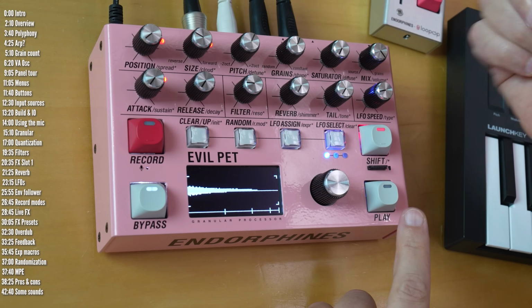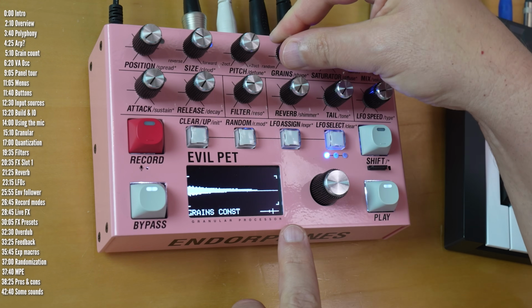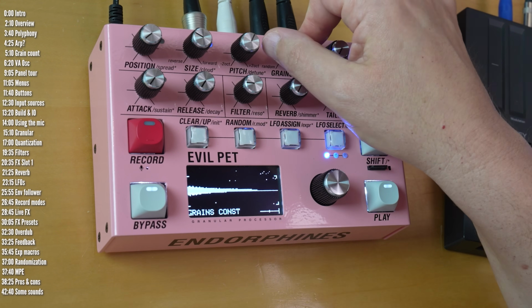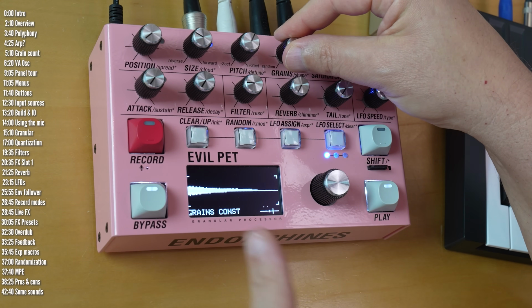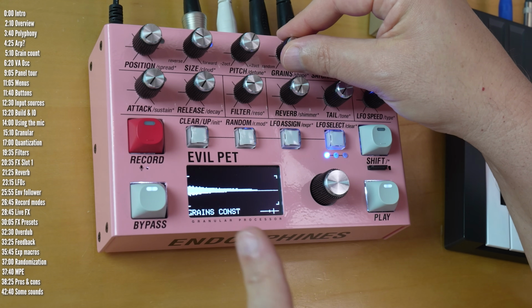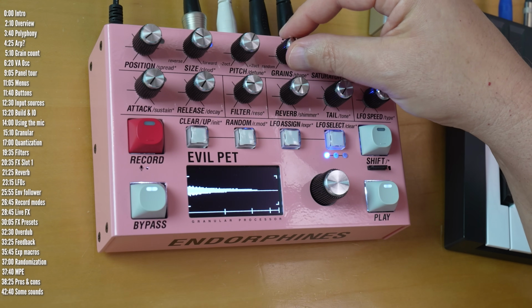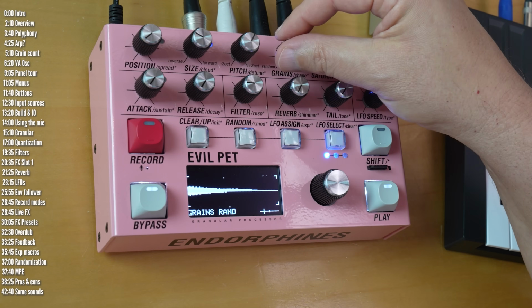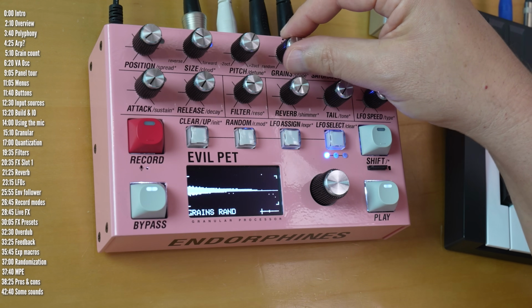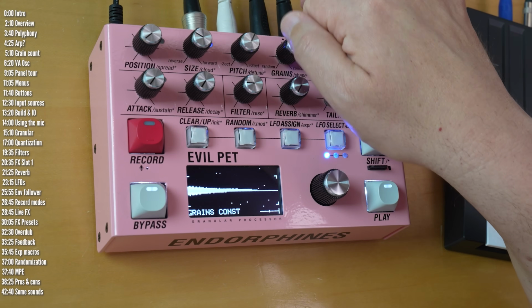And then the grains knob controls the number of grains generated, or the grain density. And by default, it goes from a constant stream of grains to a random stream of grains, which has various creative uses. Random also helps avoid phasing when triggering a lot of really short grains.